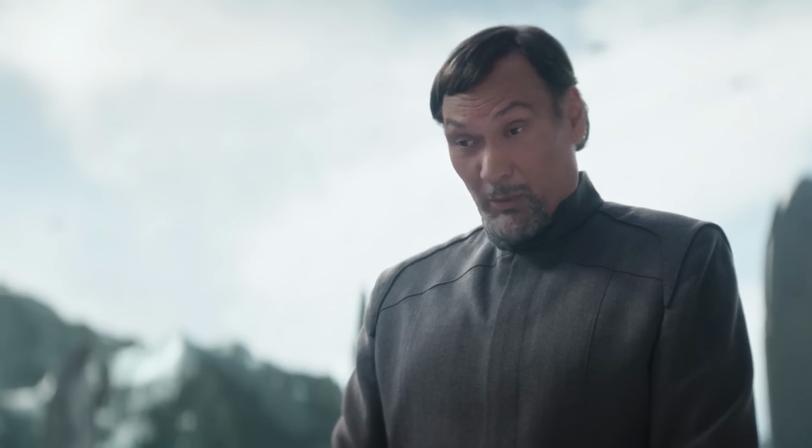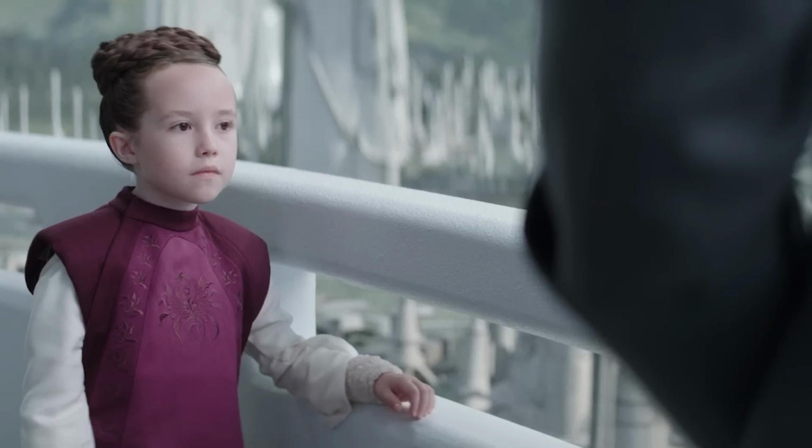Later, Bail Organa starts talking to her about his plans when he was a child, like, I wanted to do all these great things. He talks about Cthulhu, which sounds like another distant land.